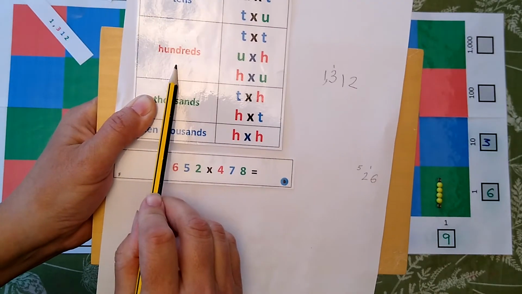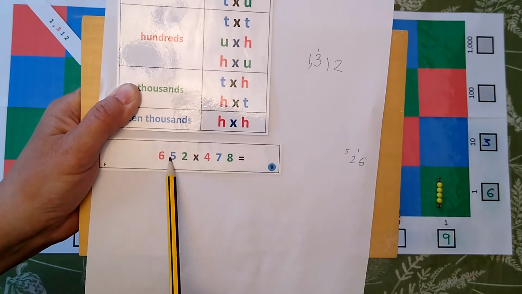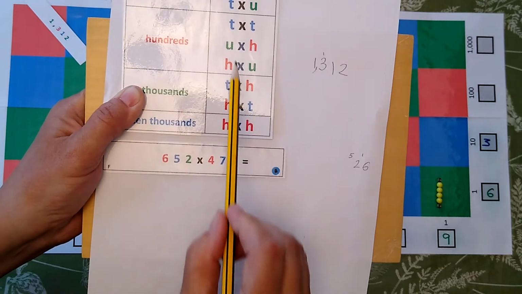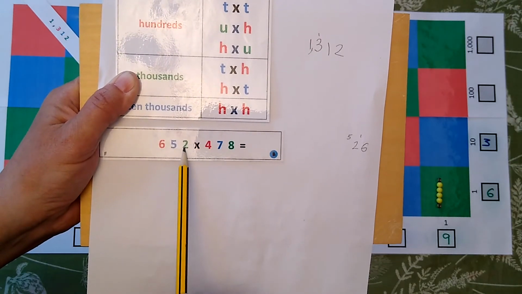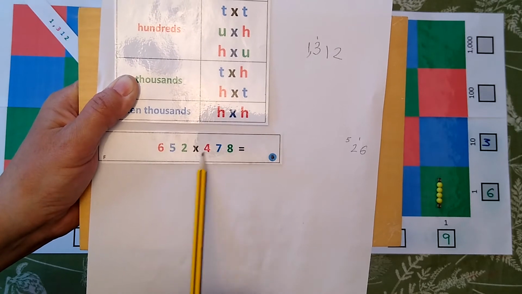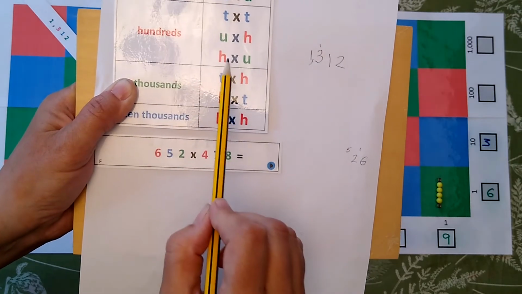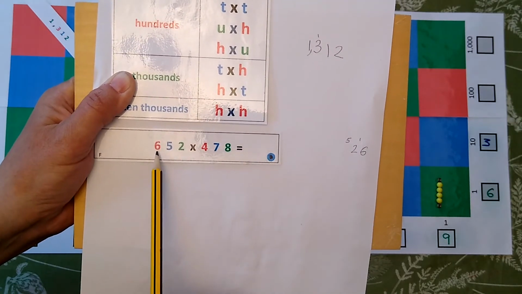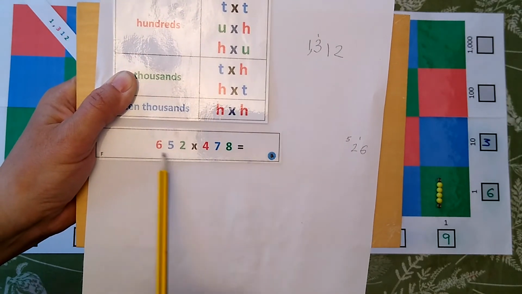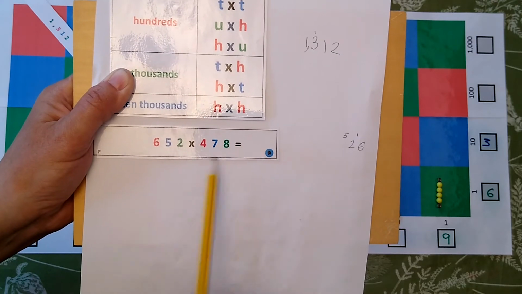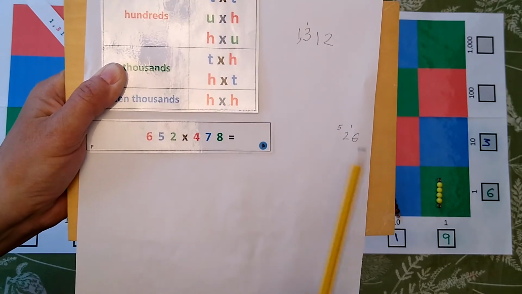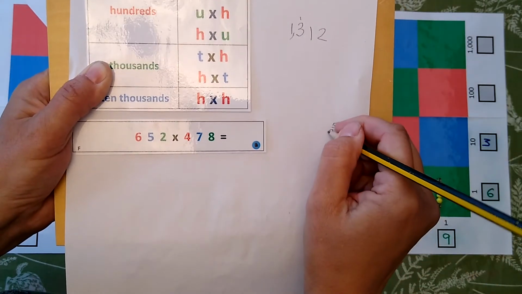Then I'm on to my hundreds, so I'm doing tens by tens, which is 5 7s are 35, units by hundreds, so 35 plus 8, which is 43, and then hundreds by units, so I've got 43 plus 48, which is 88, 89, 90, 91, plus my 5 is 96.